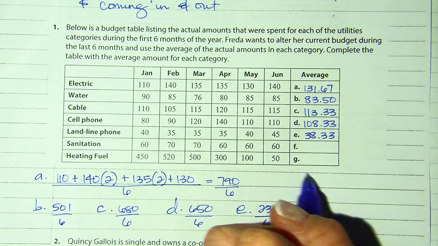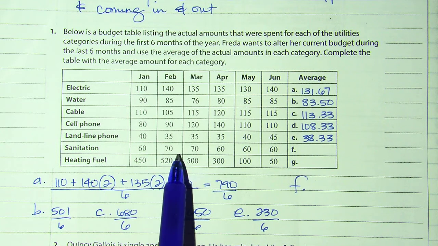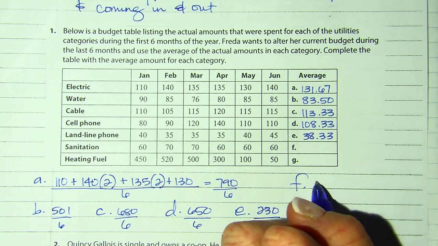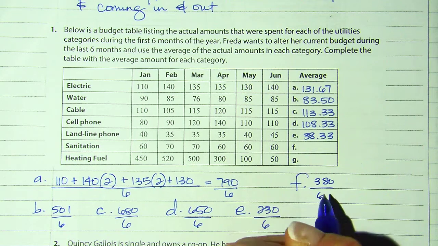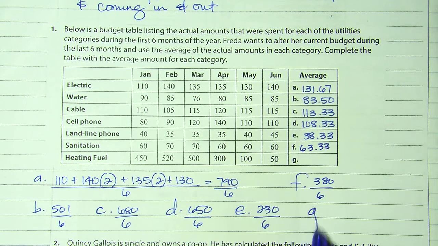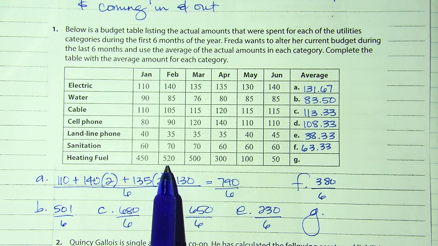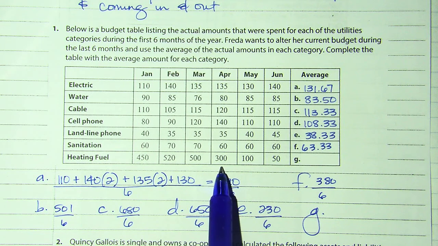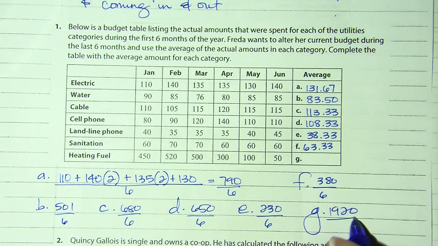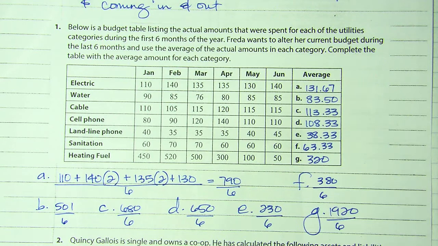F, there are 4 60s, so 60 times 4 plus 70 times 2. I got 380 divided by 6, $63.33. And last, G, 450 plus 520 plus 500 plus 300 plus 100. I get 1920 divided by 6, $320. So really easy, just finding the average.